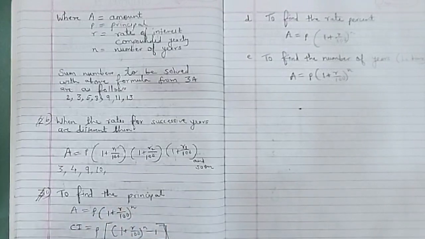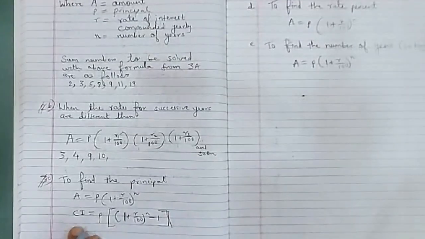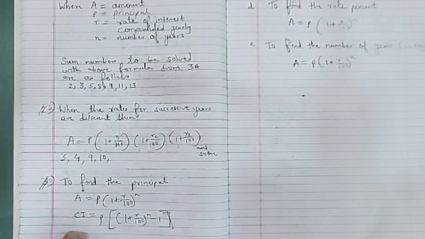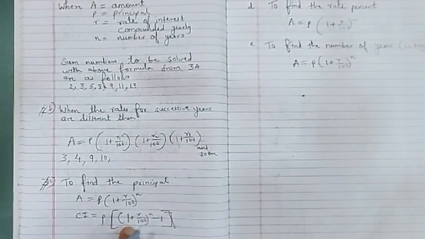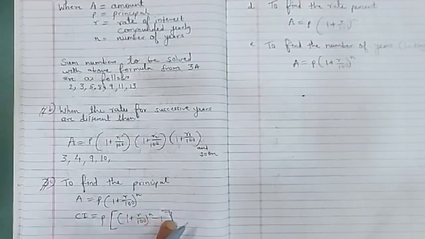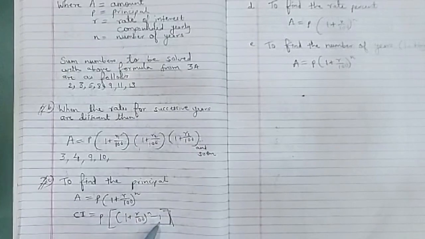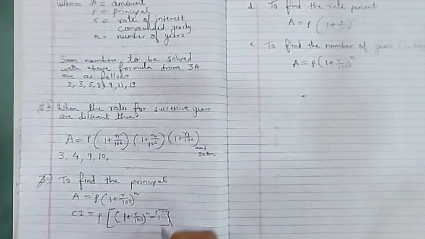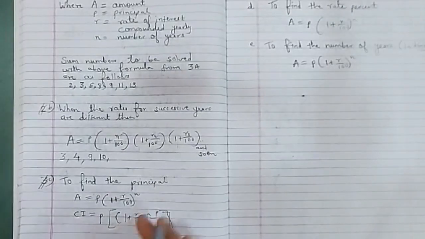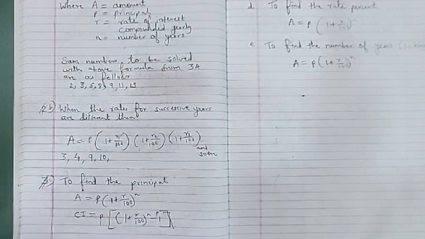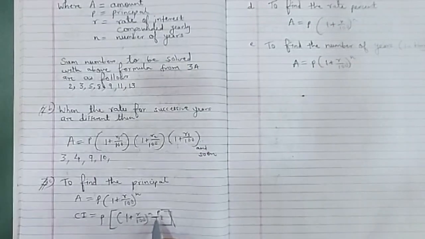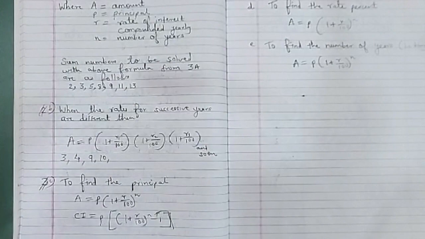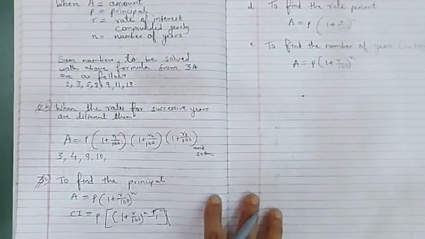Whenever the CI, compound interest, is given, you have to use this formula: CI is equal to P into 1 plus R upon 100 whole raised to N minus 1. Now why is 1 here? Because in the formula actually A is equal to P plus CI, so when we take out P as common, P will come and here 1 will come. So this way we will use this formula.